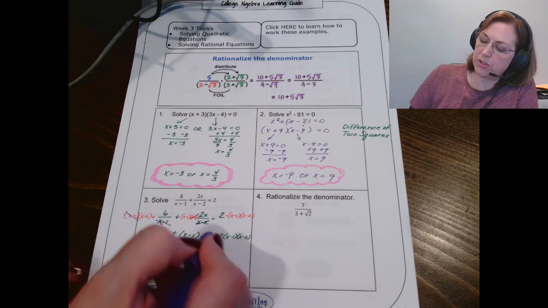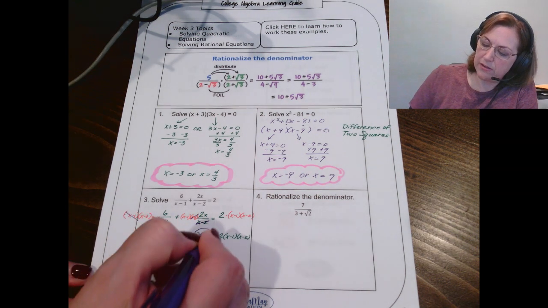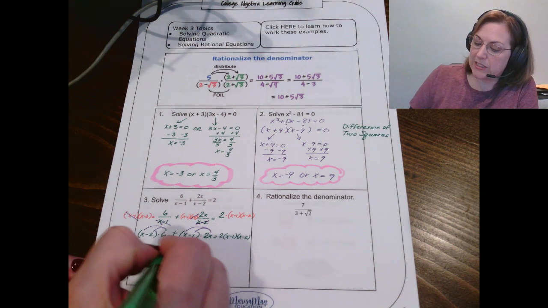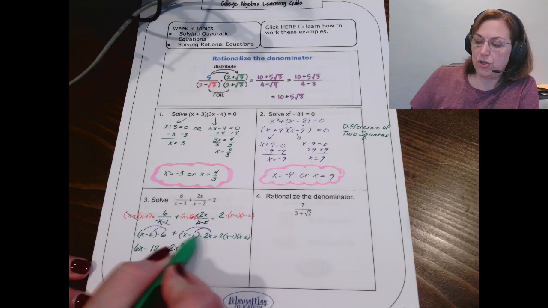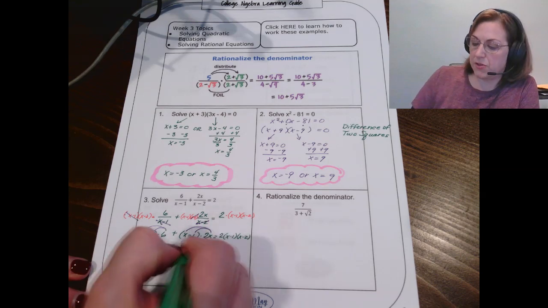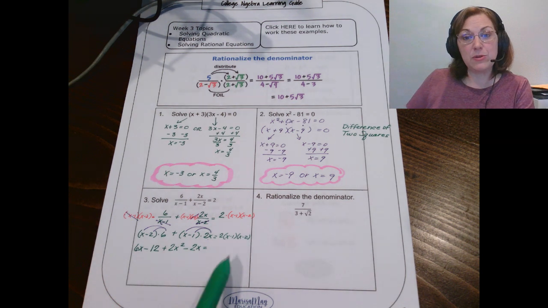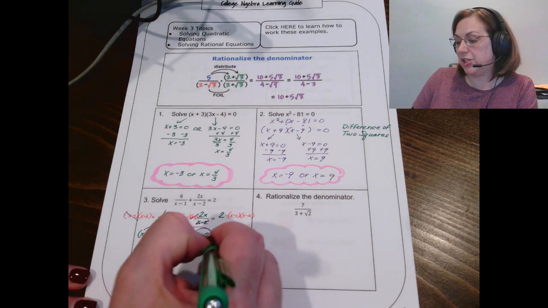Now we'll multiply by 2x. 2x times x gives you 2x squared. 2x times 1 gives you 2x. Then we've got to multiply over here. Now I'm going to leave the 2 in front.